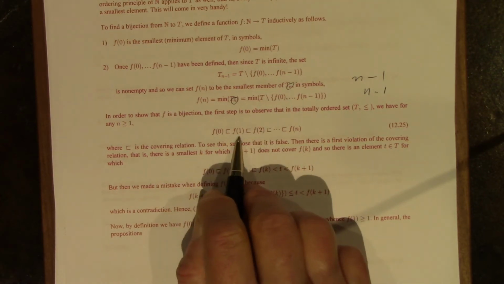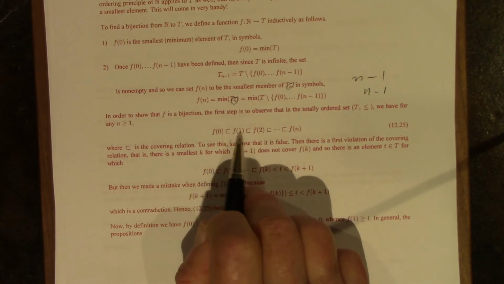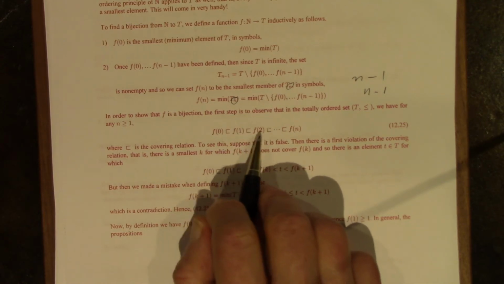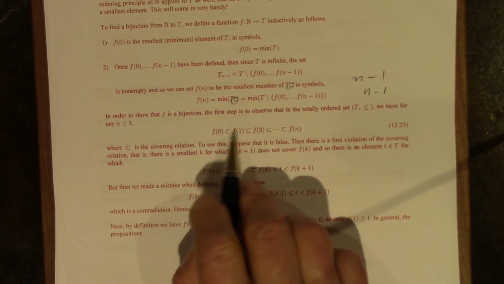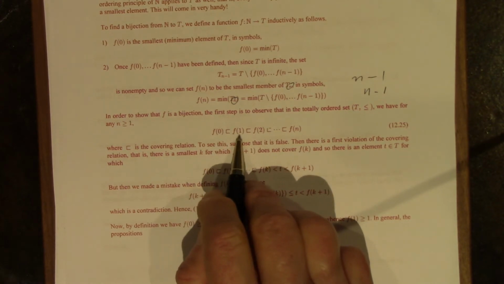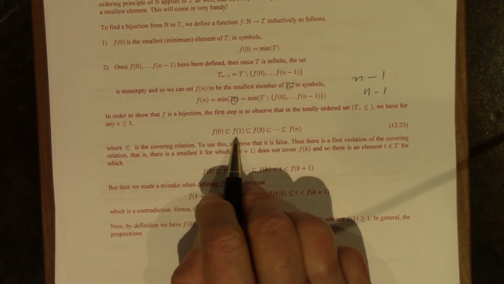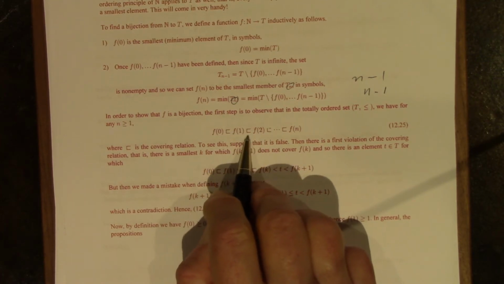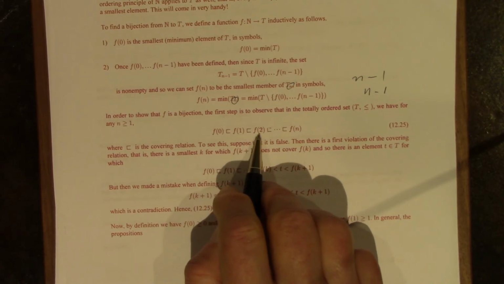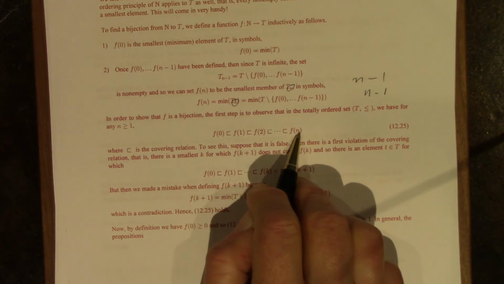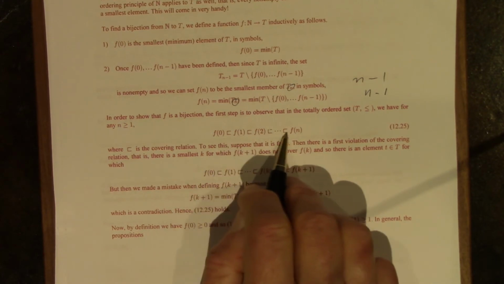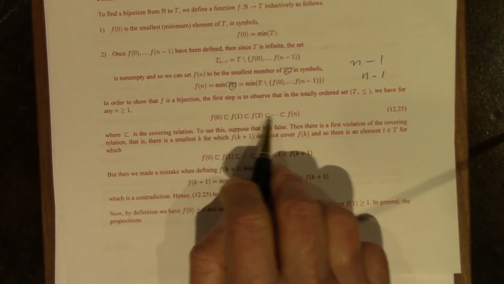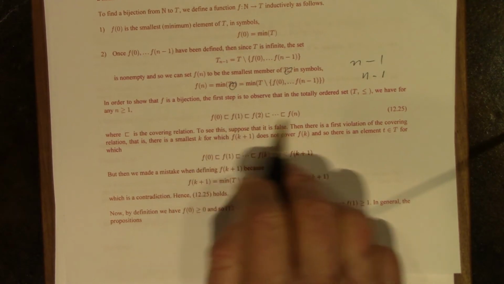f(2) will cover f(1) for essentially the same reason. To define f(2), we take the set T, we throw away these two elements, and we take the smallest remaining element. So it's going to cover f(1). There can't be anything in between, or we would have taken that to be f(2). So we have this chain of covering. So I'll call this a covering chain.